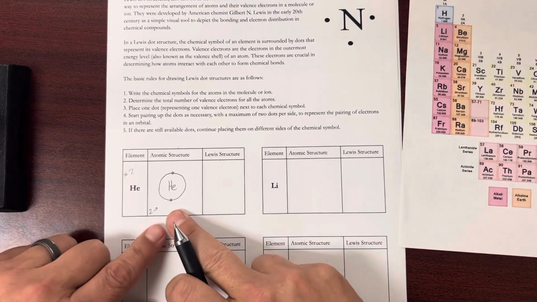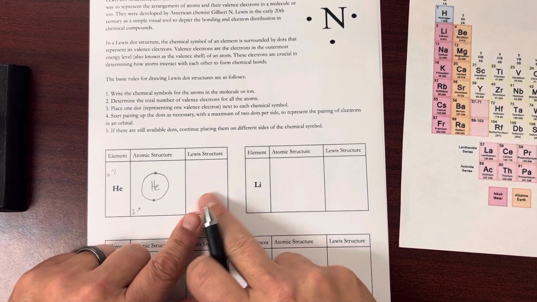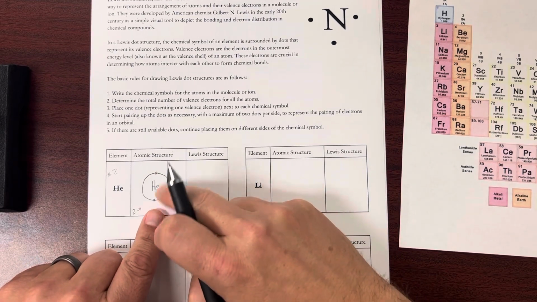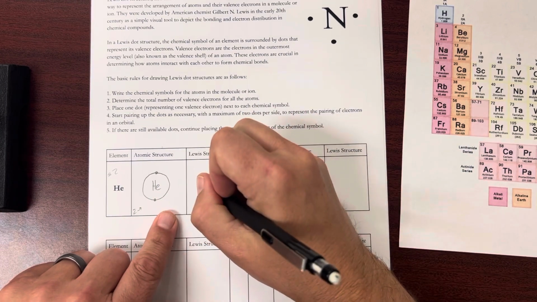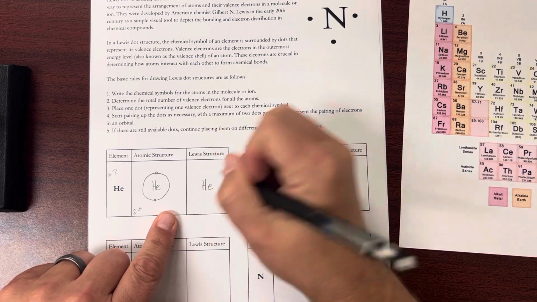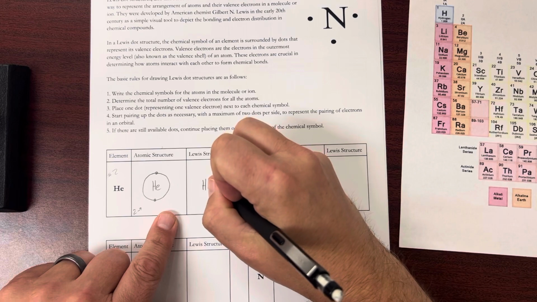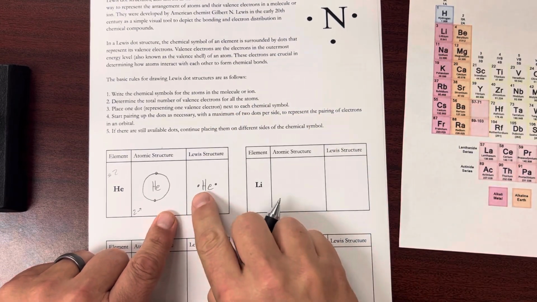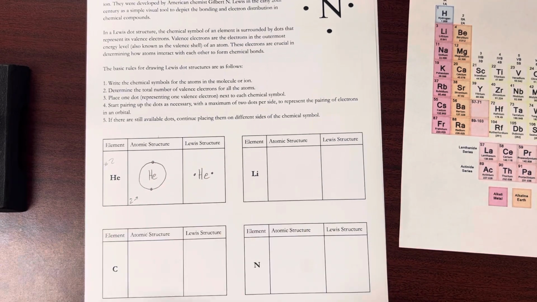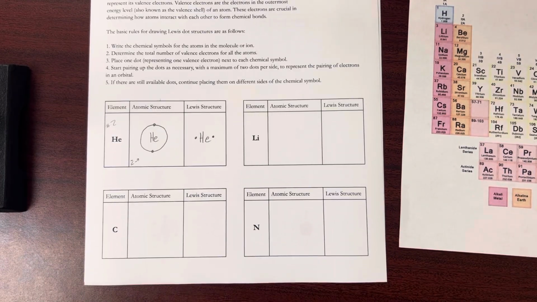Now this first orbital is full. Okay? We're going to draw the Lewis structure. This is its outermost orbital. These are the outermost electrons. So drawing the Lewis structure is pretty straightforward. He again, and we'll put 1 here and 1 there. So 2 electrons, 2 electrons. But we should do some more complicated examples.